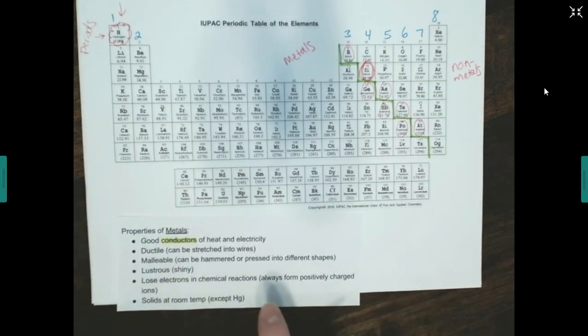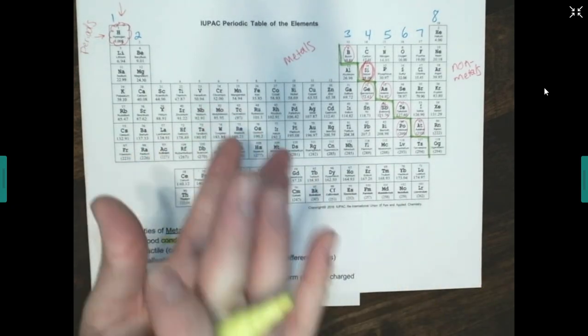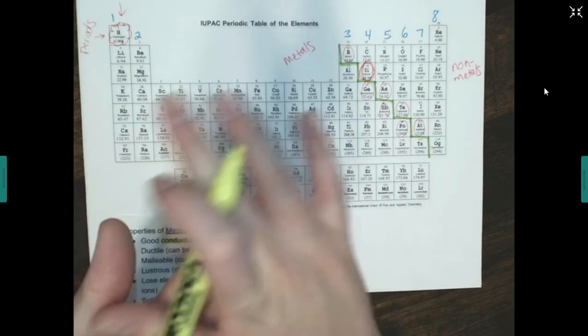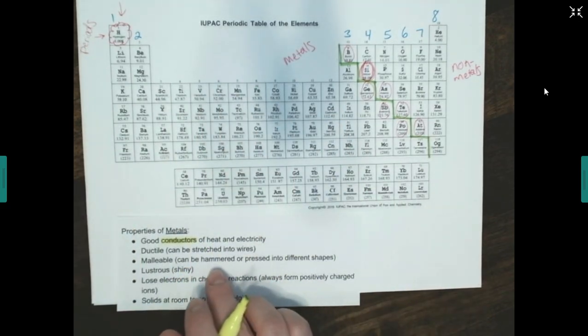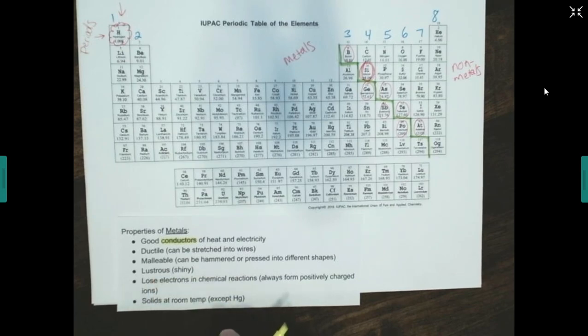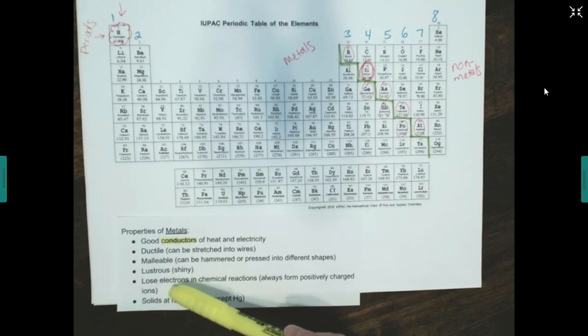Malleable, meaning metals can be bent. If you bend it or pound it into a sheet, think about aluminum foil, it doesn't break, it bends. It can be molded into different shapes. Lustrous means metals tend to be shiny. So if it's lustrous, it's shiny. And metals lose electrons in chemical reactions, meaning they form positively charged ions.